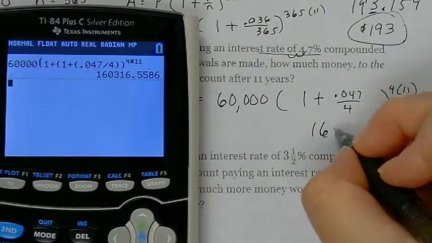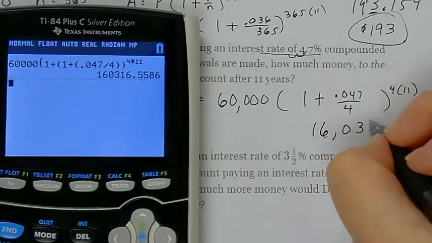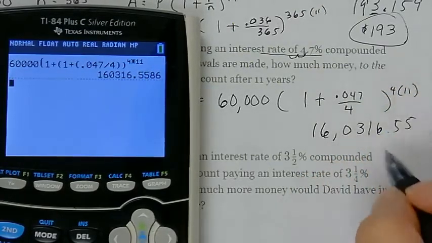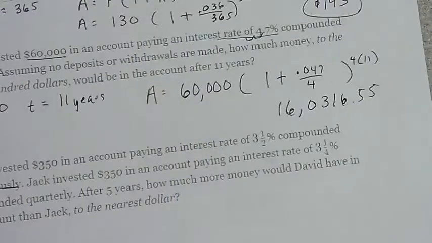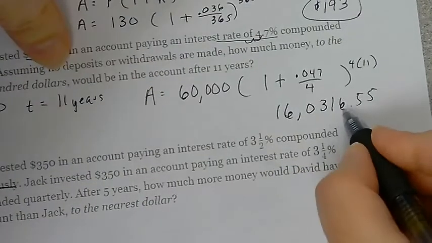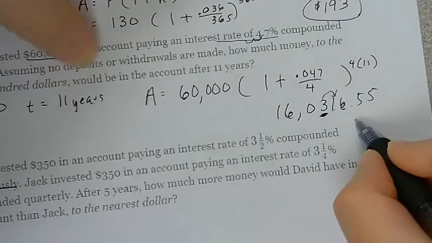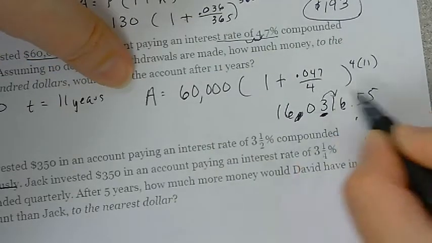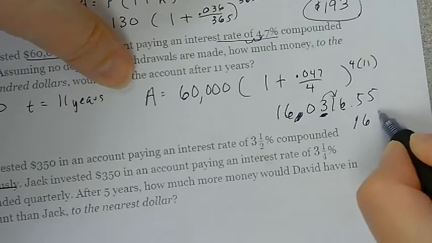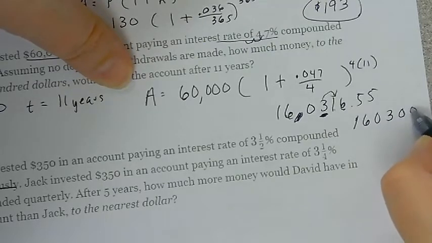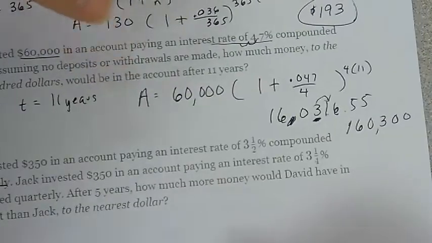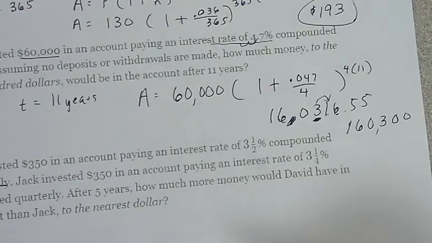So this is 160,316.55. So it says how much to the nearest $100. So this is 10. So there's the $100 place. I look back, so this is going to stay the same. I didn't need a comma there. So it's 160,300. So $160,300.